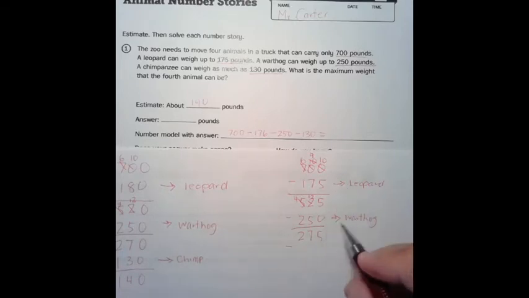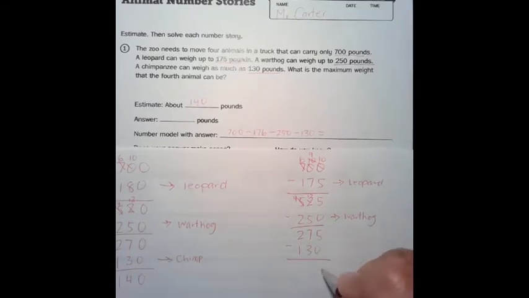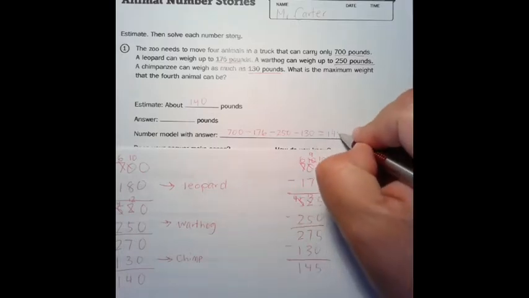And last but not least, our chimpanzee is 130. So 4 take away 0 is 4. 7 take away 3 is 4. 2 take away 1 is 1. So 144 is our actual answer.